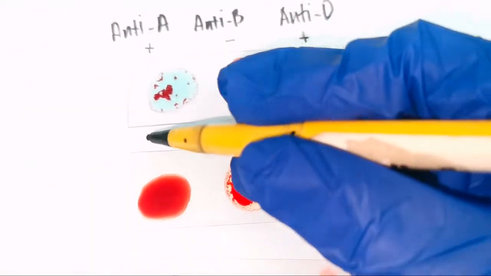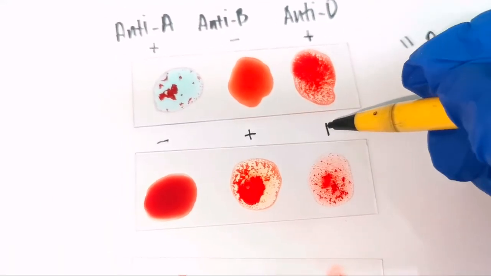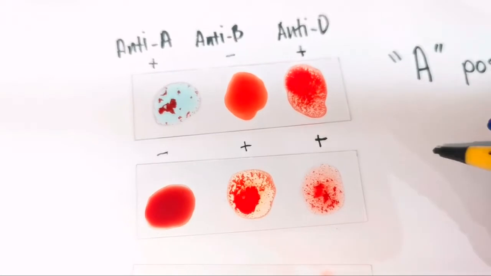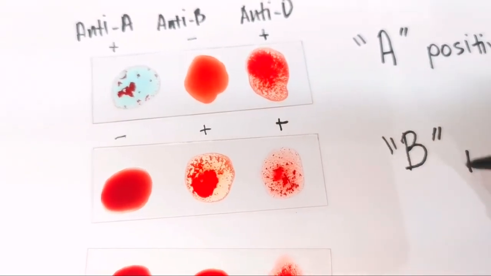In the second slide there is clumping on the drop of blood with anti-B and anti-D, and no agglutination in the blood with anti-A. Therefore, the blood type is B positive.